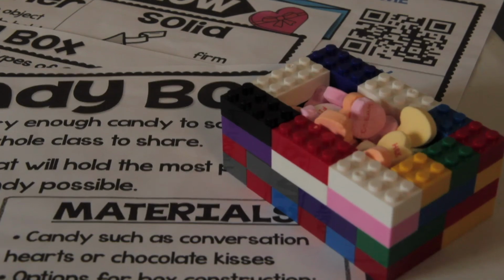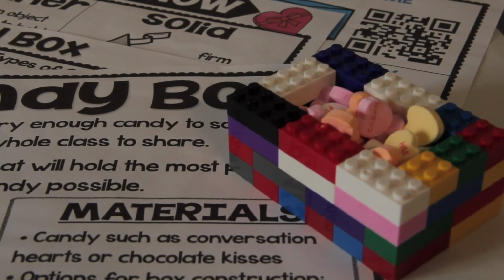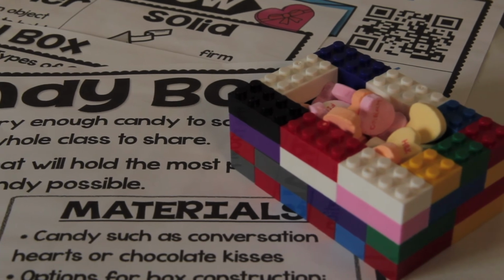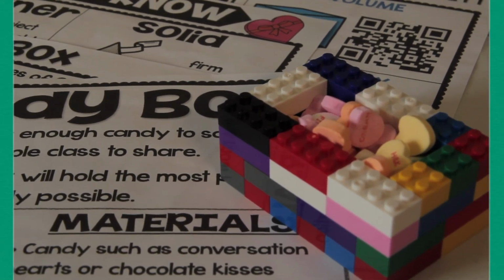So keep in mind they can build candy boxes out of just about anything. You can give them Play-Doh so they can make little dishes. They can make origami boxes out of paper. All different kinds of materials can be used for the candy box challenge.